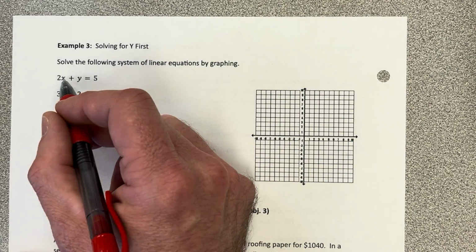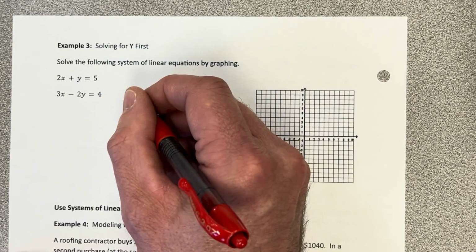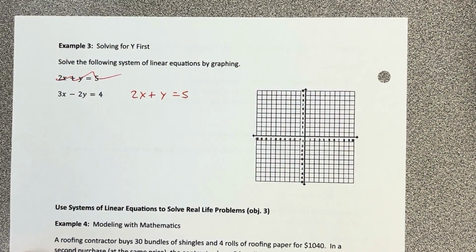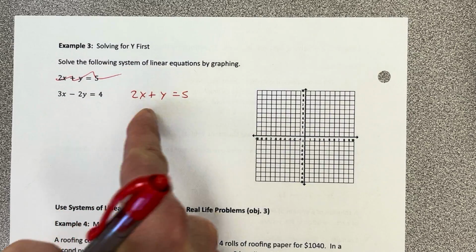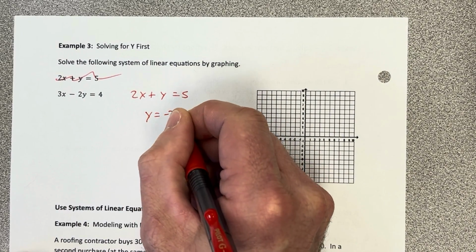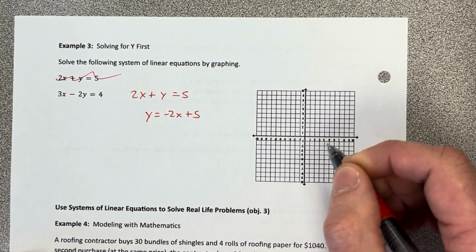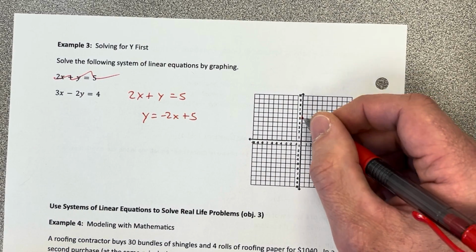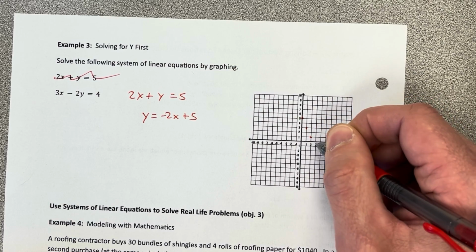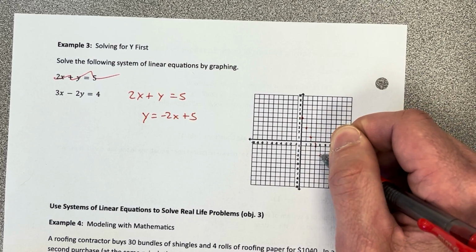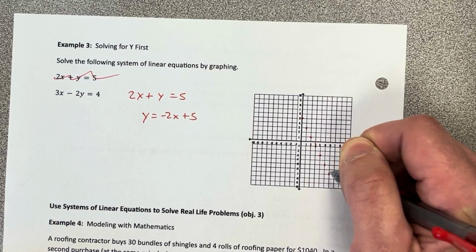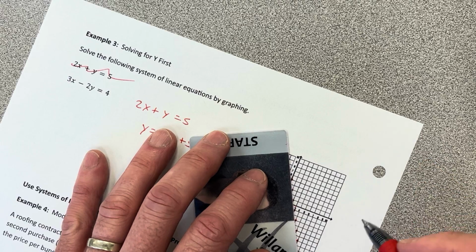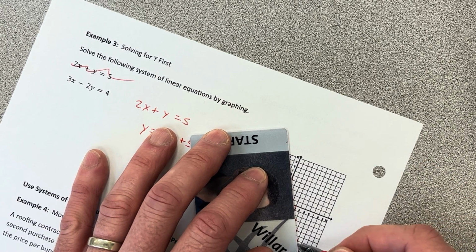So on this one right here, I'm going to just rewrite this side by side. So I just rewrote it. But to get y by itself on this one, that's pretty slick. We're done real quick. Our y-intercept's 5, and then we go down 2/1, down 2/1, and keep going, and draw that line. Again, that's all the solutions for that equation, graphed.